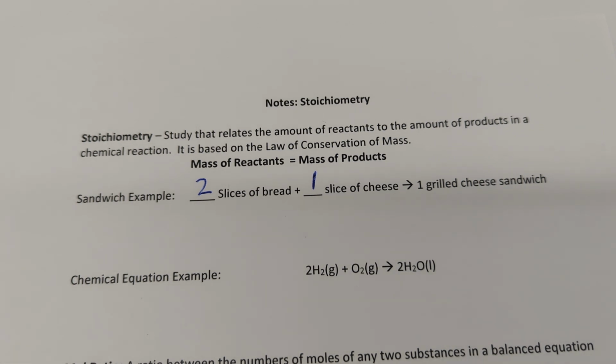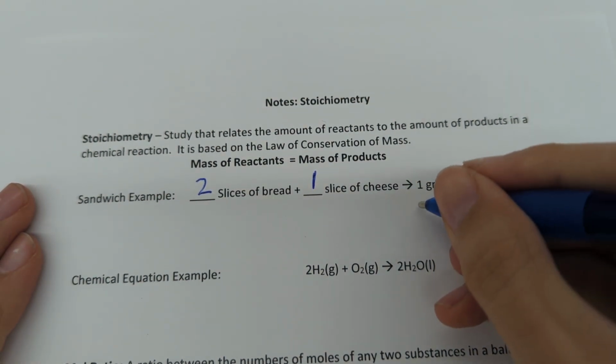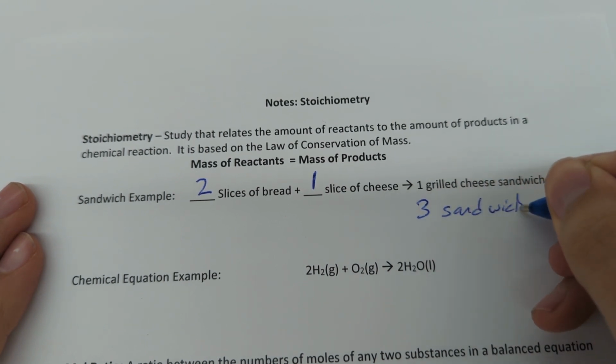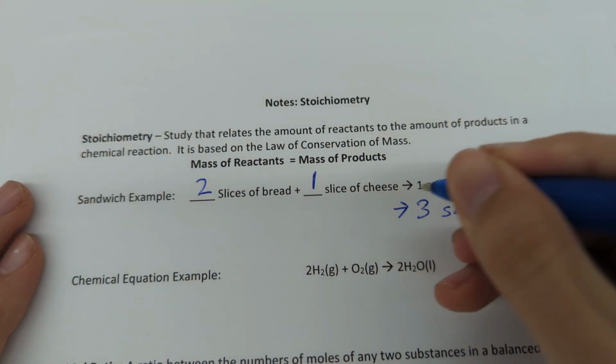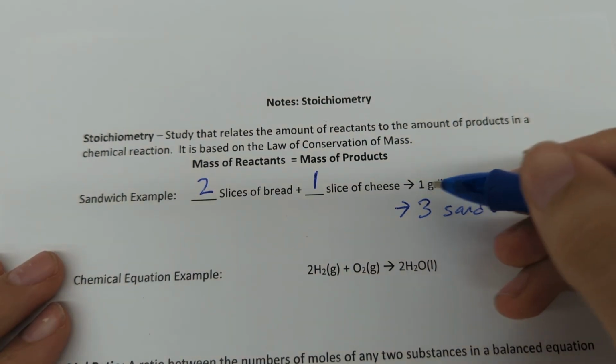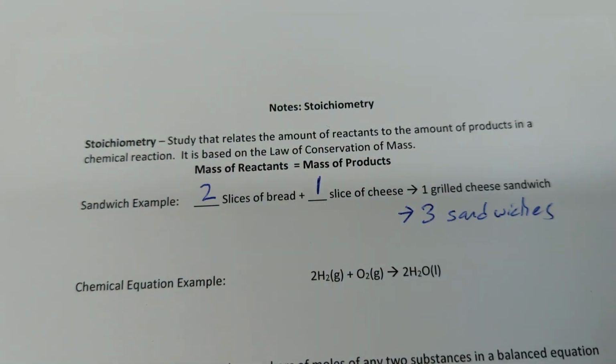That allows me to make a grilled cheese. But let's say I have a couple friends over and I want to make 3 sandwiches. I have to figure out how much bread and how much cheese I would need to go with that. So if I'm making 3 times as many sandwiches, I'm going to need 3 times as much cheese.